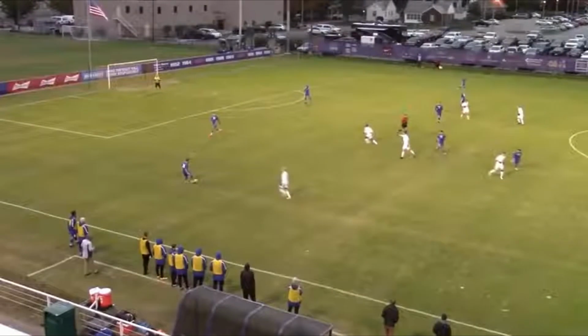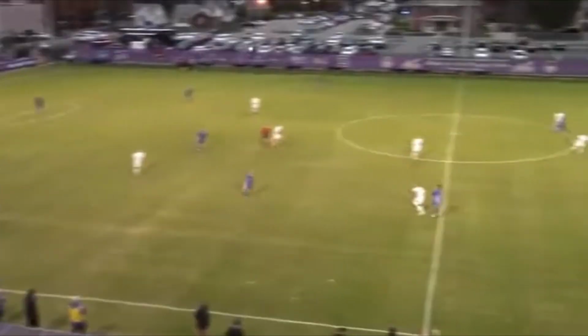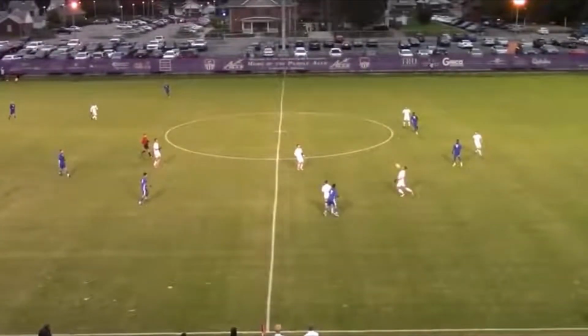In cases where the ball is lost further up the pitch and the opposition poses no immediate threat to goal, a team should first attempt to delay the opposition from advancing the ball forward. Watch here as the blue team gives away possession to the white team. As the player receives it, watch the movement of this player.